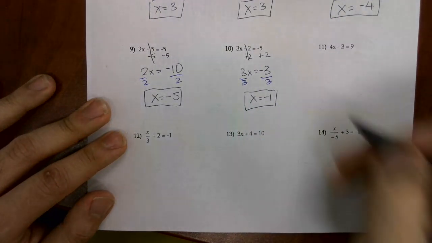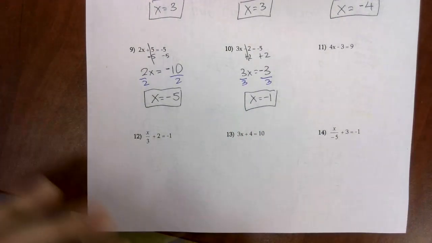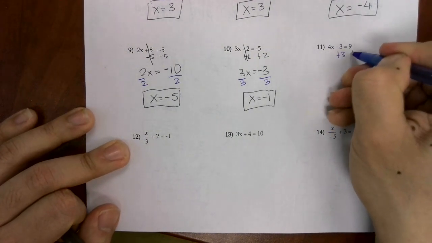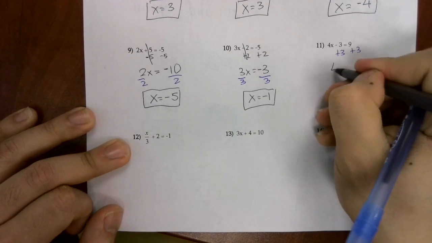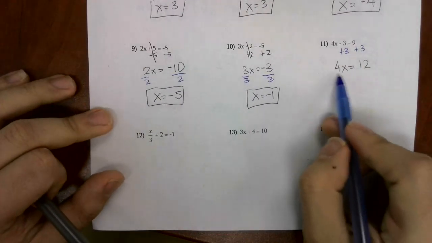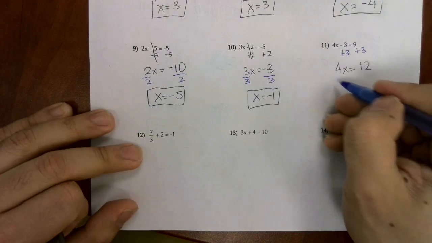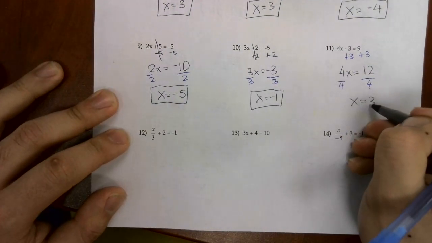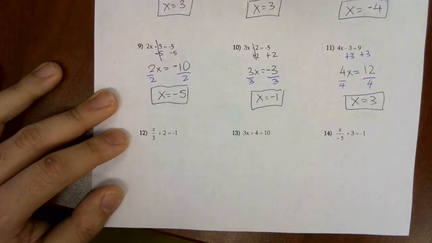Okay. Now this one, 4x minus 3 equals 9. How do I get rid of negative 3? I'm going to add 3 on both sides. And I should get 4x equals 9, 10, 11, 12. Because this is multiplication, the opposite is division. Divide by 4 on both sides. X equals 3. Okay?